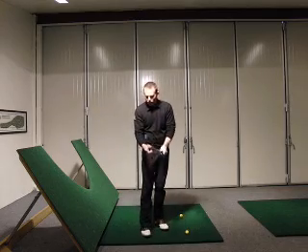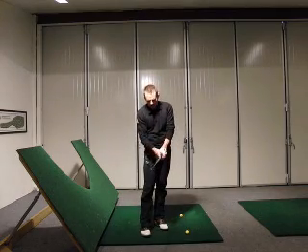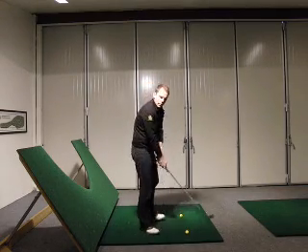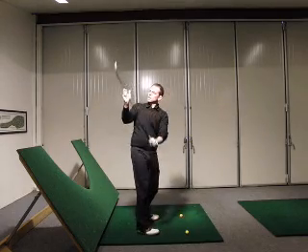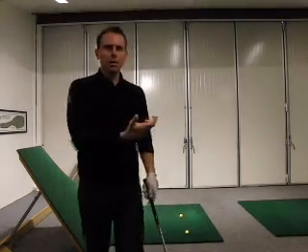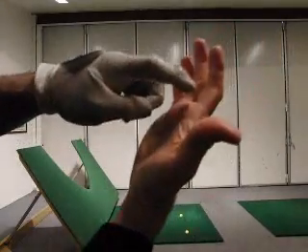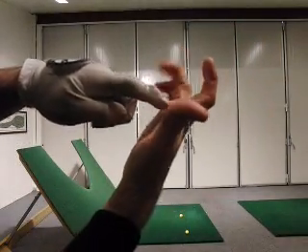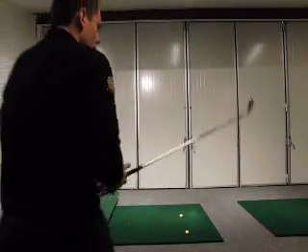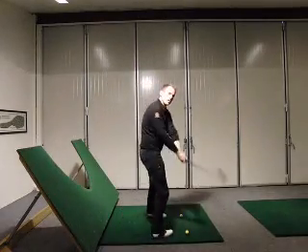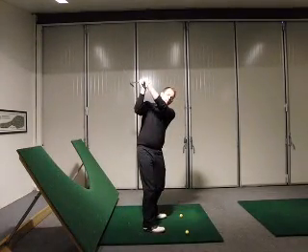Okay? You can see that I almost have a trigger finger with my right hand here. The club actually sits, I can show you here, Bill. This portion right here is the trigger finger. The club sits there when I'm swinging up, or hopefully it does.